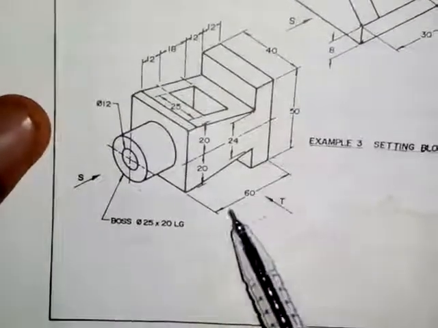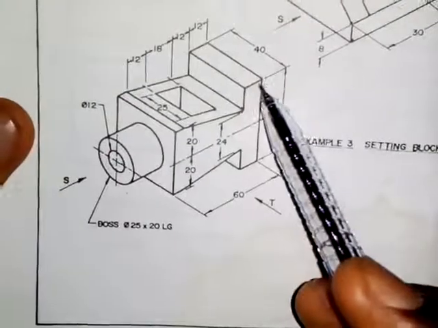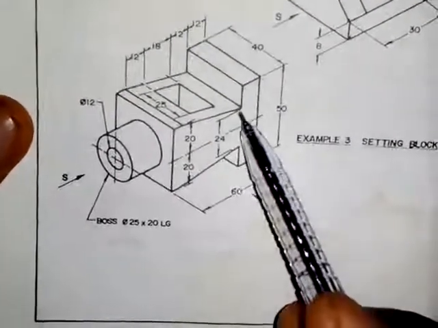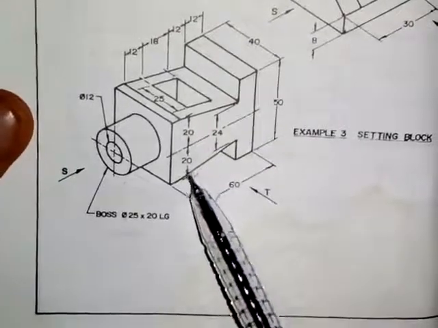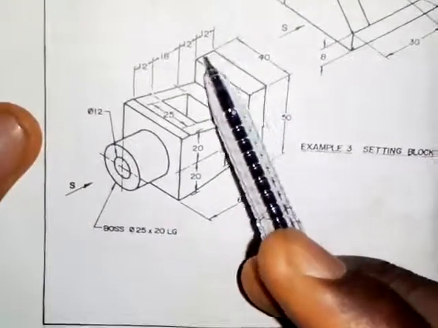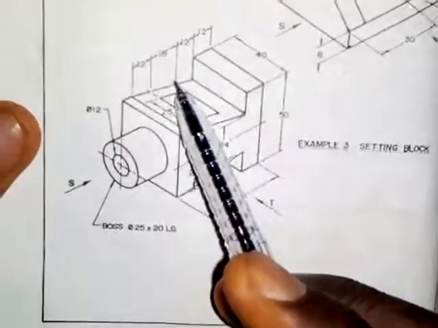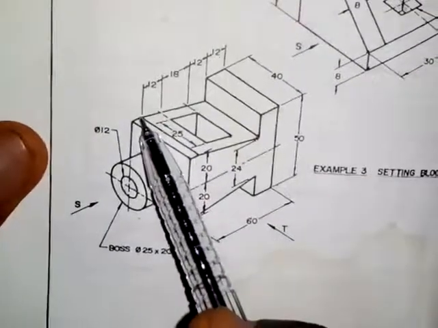Distance from here to here is 60 millimeters. Distance from here to here is 50 millimeters. And then from this point down to this point is 24 millimeters. From here to here is 20 millimeters. And then this is 40 millimeters, this is 12 millimeters, 12 millimeters to here, and then this is 18 millimeters from here to here, and 12 millimeters to this point.